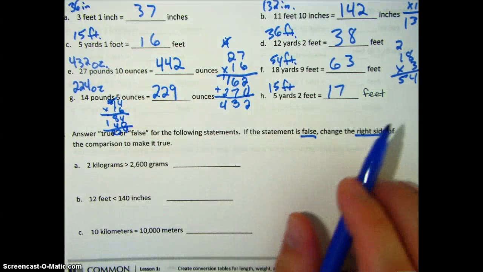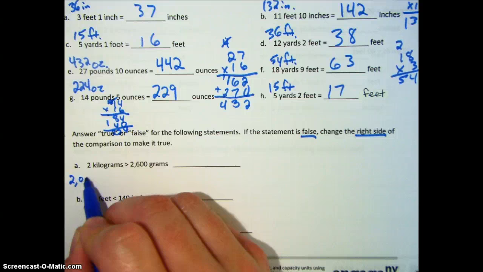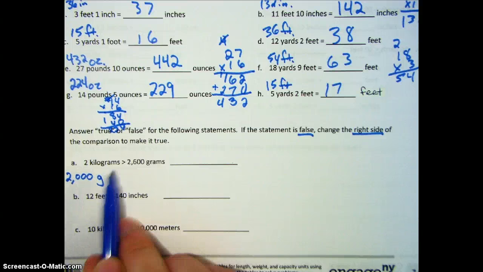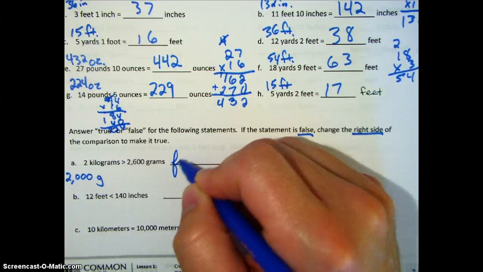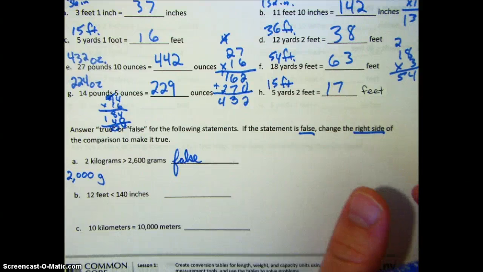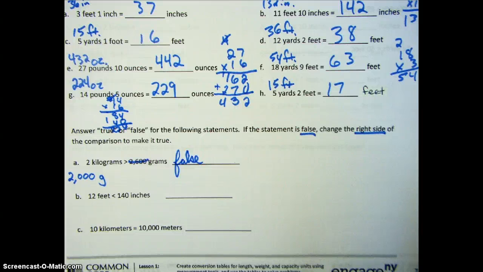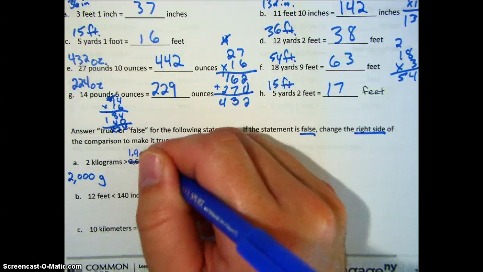Well, let's get them both to grams. So we know that 2 kilograms equals 2,000 grams. So now we look, is 2,000 grams greater than 2,600 grams? Well, no, that's going to be false. So now what we need to do is change the right side of the equation to make it true. So we're going to cross off 2,600. Now what we need is really any number that is less than 2,000. So you can put any number you want that is less than 2,000. I'm just going to put 1,900.